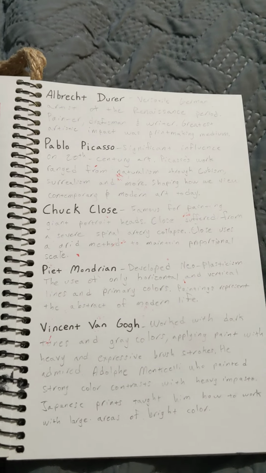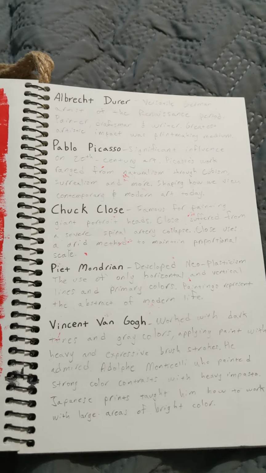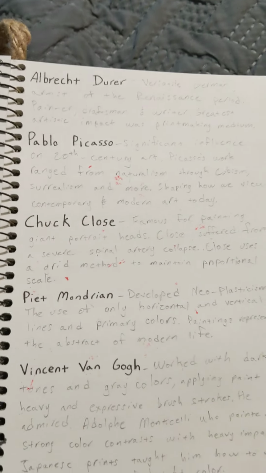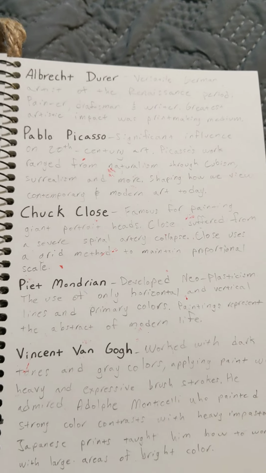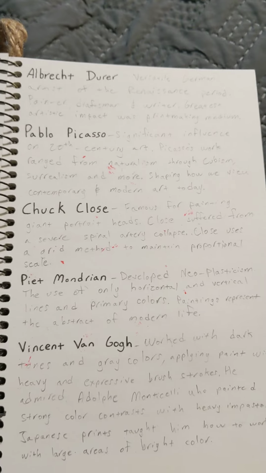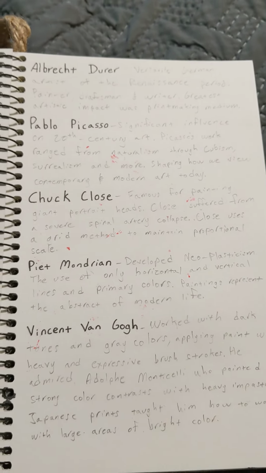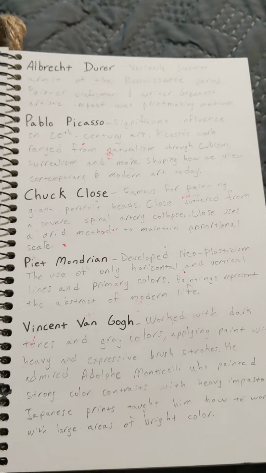Hello, this is my Vocab 8 in the style of artist journal entry. So for the first entry, Albrecht Dürer, versatile German artist of the Renaissance period, painter, craftsman, and writer. Greatest artistic impact was medium and printmaking.